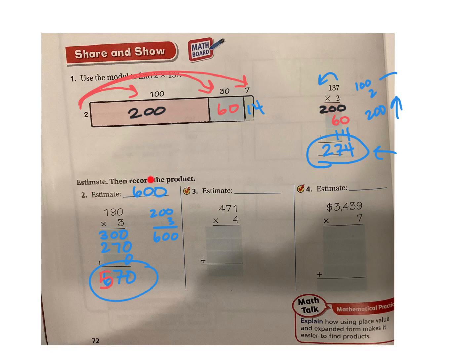But because we had estimated, and I had even mentioned, this answer is going to be a little bit below that, not by much. And then I ended up with 670. I was like, that doesn't seem right. So that helped me catch my mistake. The answer is 570.